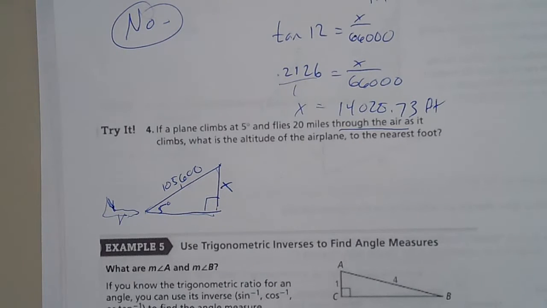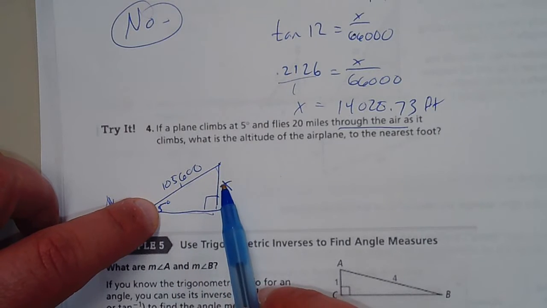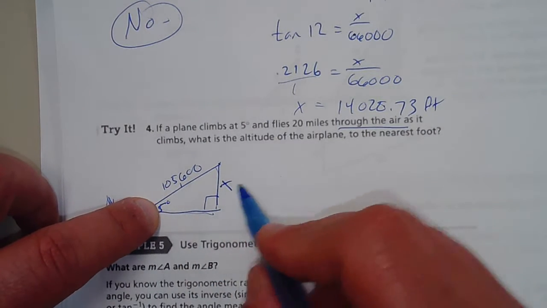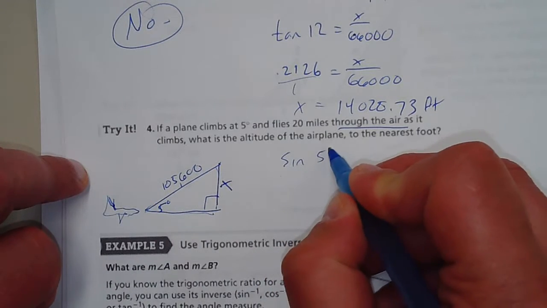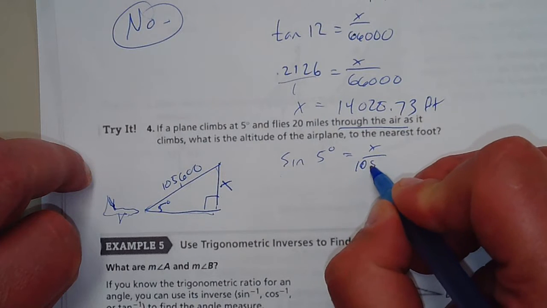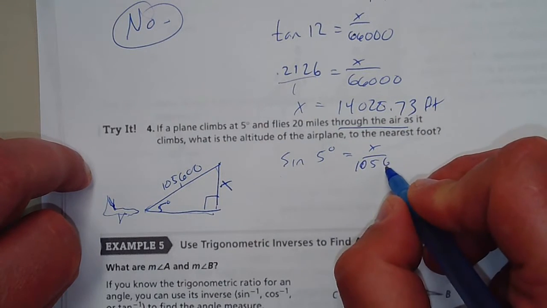Now we look at that and decide which trig function is being shown here. If I look at my angle, I want the opposite and I know the hypotenuse. Opposite and hypotenuse is sine. So sine of 5 degrees equals x over 105,600.